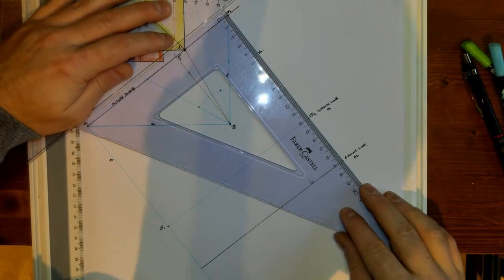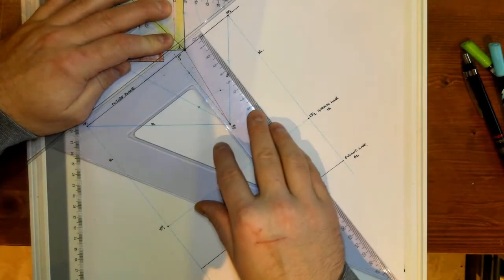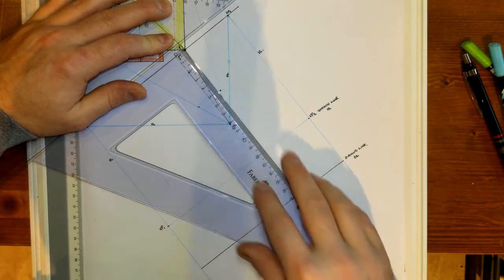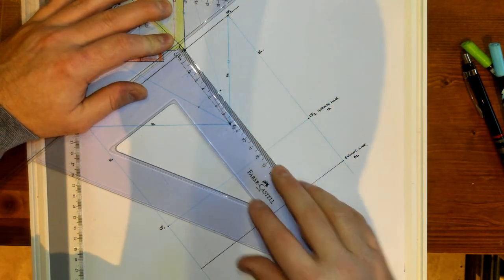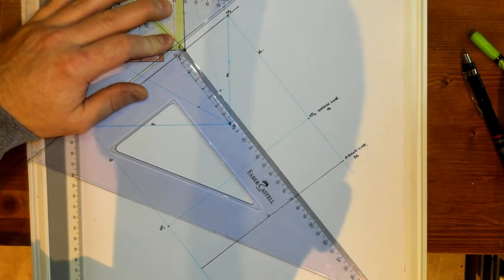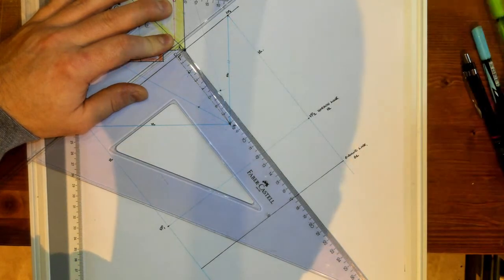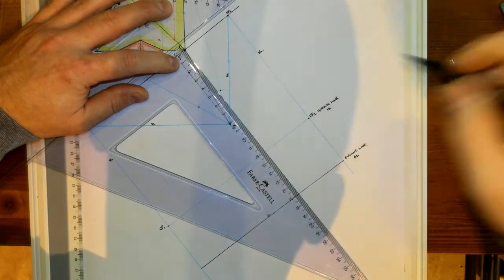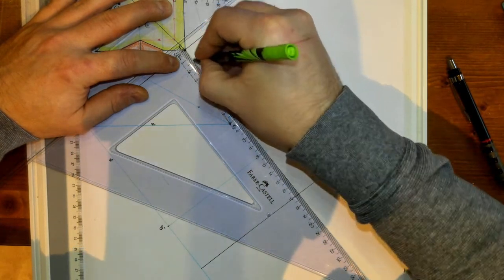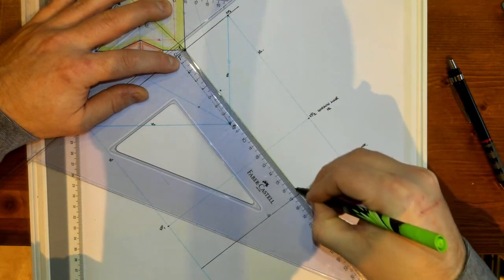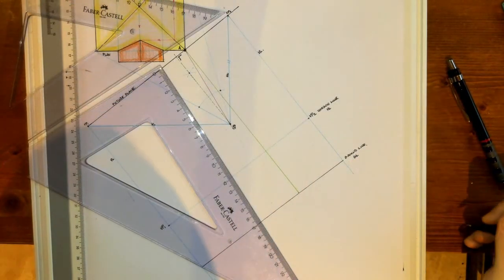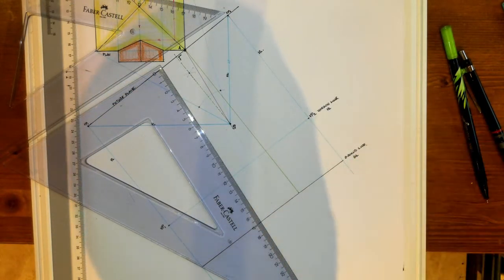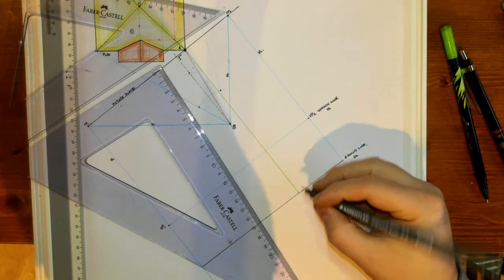But for variety, I will use the sliding set square method, and I will take that point A down, and I'll use the green for this one. Okay, so bring that on down like so, and bring it down to the ground line, because that's where point A exists.